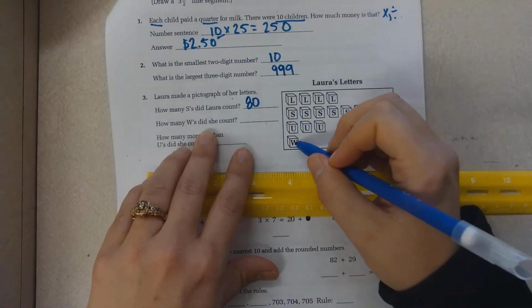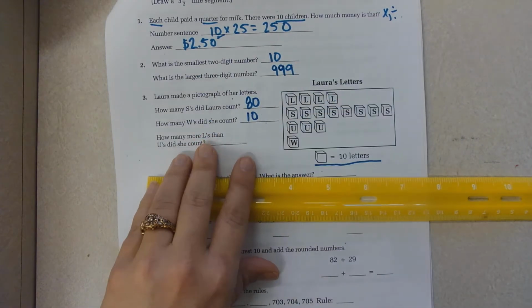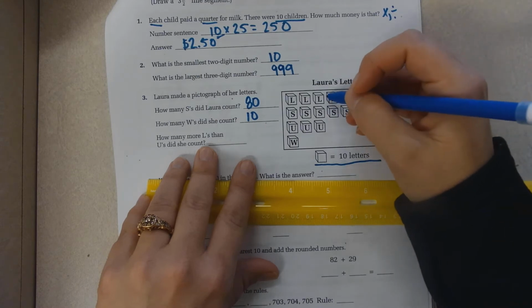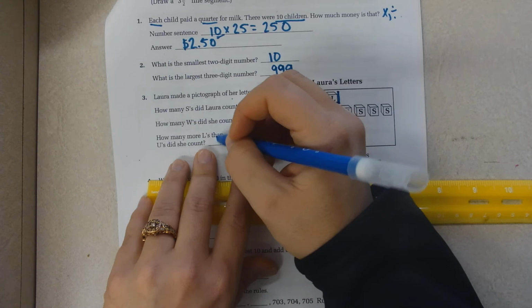How many W's? 1. How many more L's than U's? So if I go down here, there's 1 L, so that would be 10.